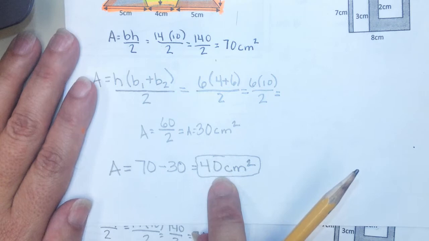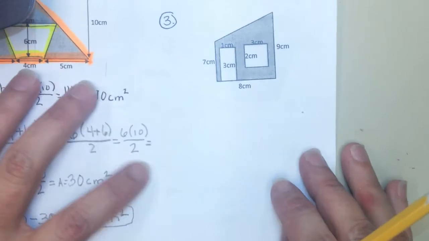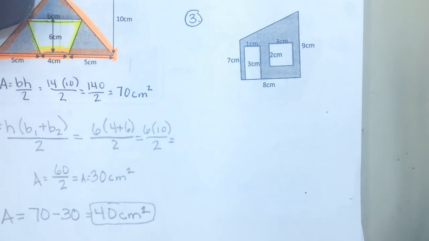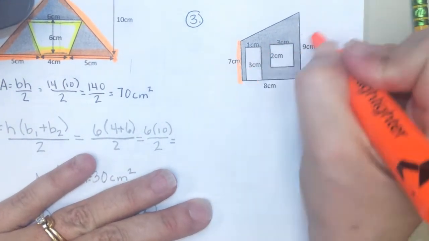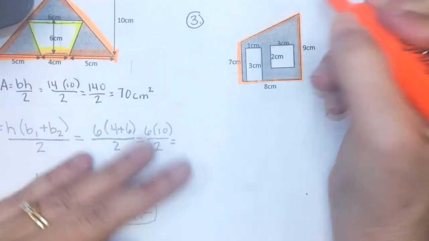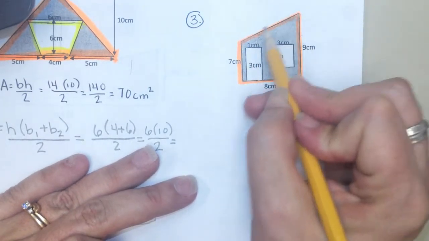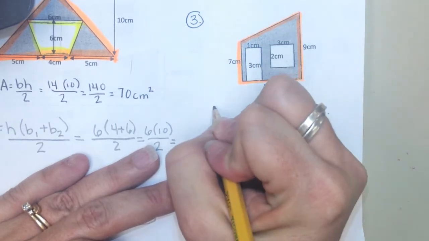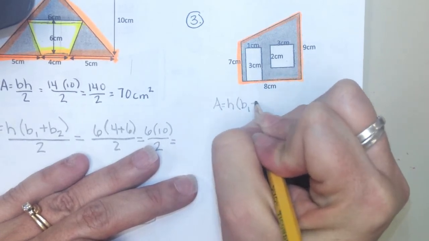Okay, now, here we go. Let's look at this one. People keep saying it's a house, and yes, it looks like a house. But let's look at the outside of it. The outside line of it is a what? Trapezoid. Yes, trapezoid. So I'm going to start with a trapezoid, and then we'll get rid of what I call the door and the window. So, trapezoid, here we go. A equals.